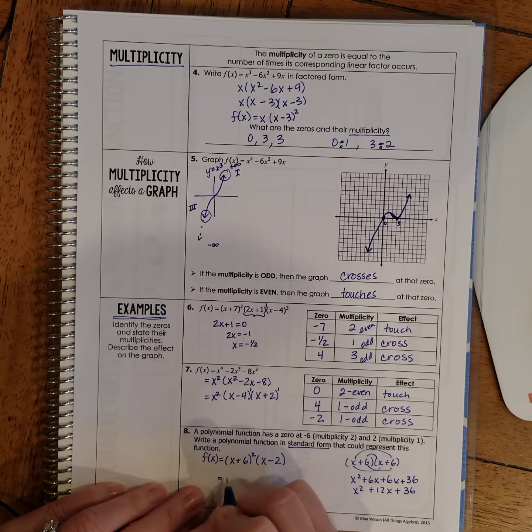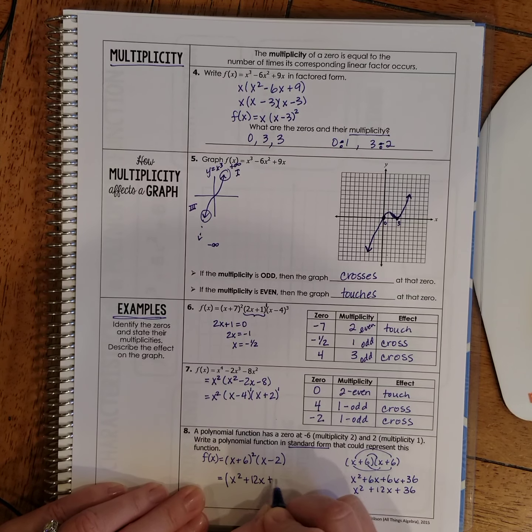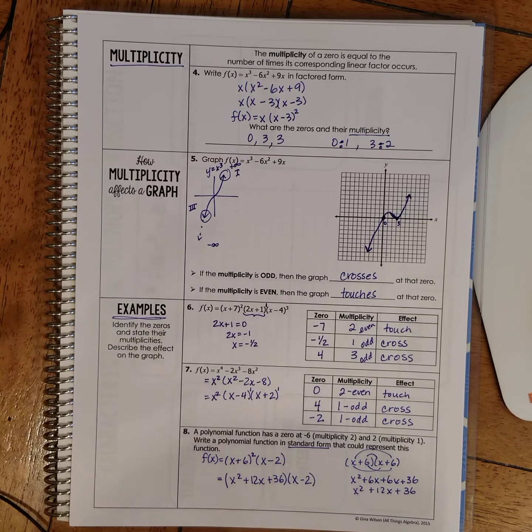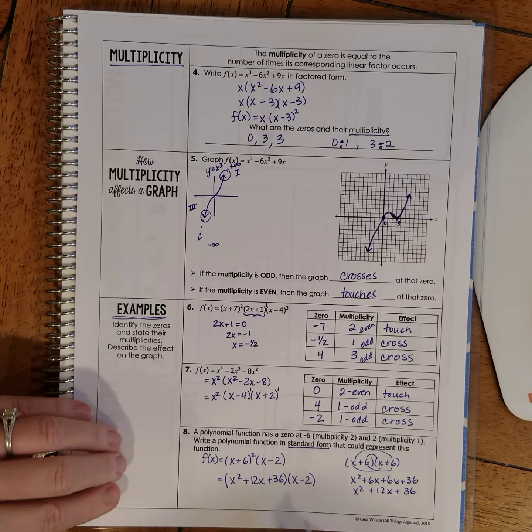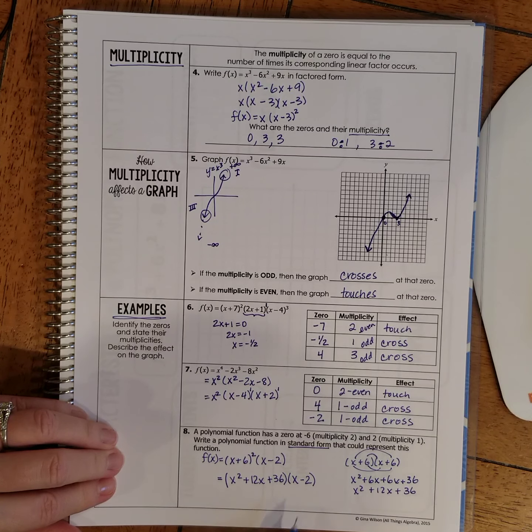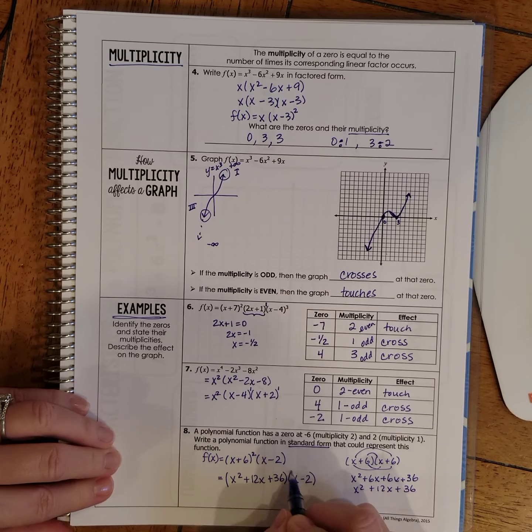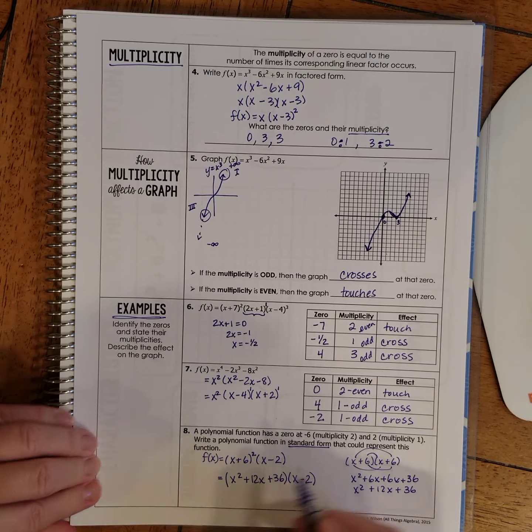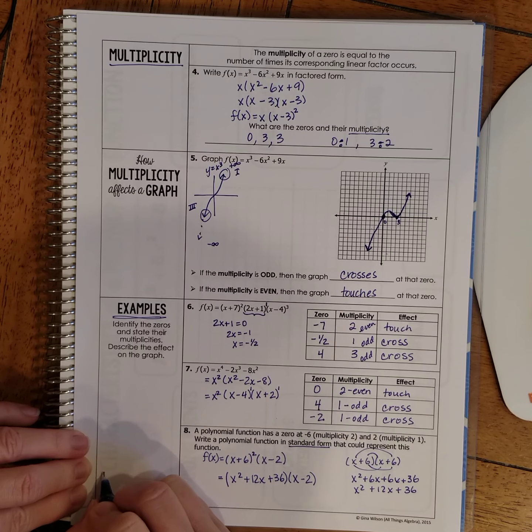So let's write that in here. x squared plus 12x plus 36. And we're going to multiply that by x minus 2. Now, in the last couple weeks, we've learned different methods for doing this. I'm going to go ahead and just do the box method over here where I have a little space.